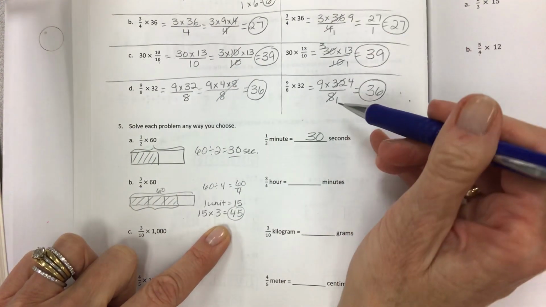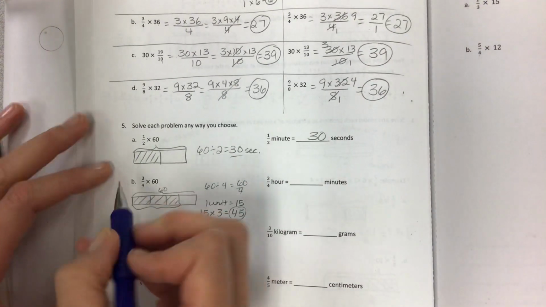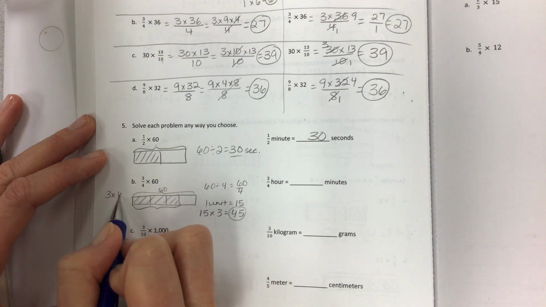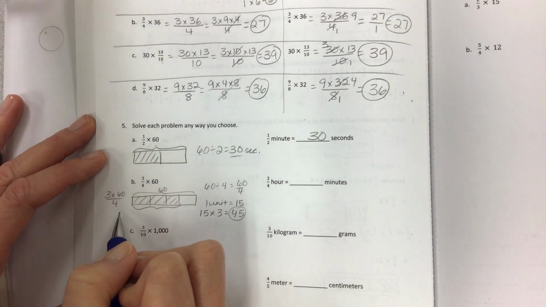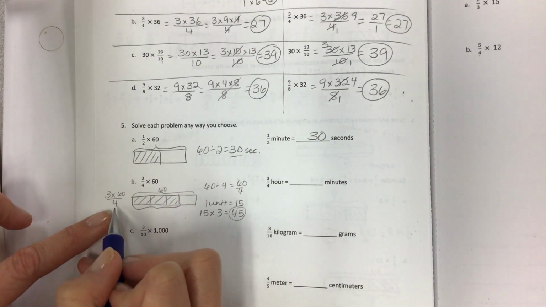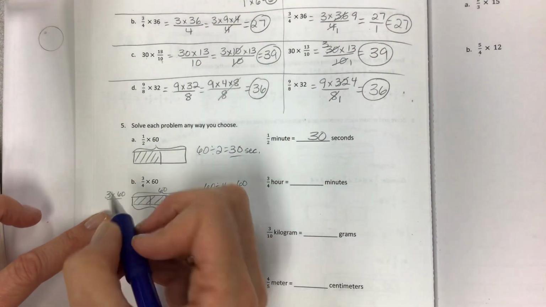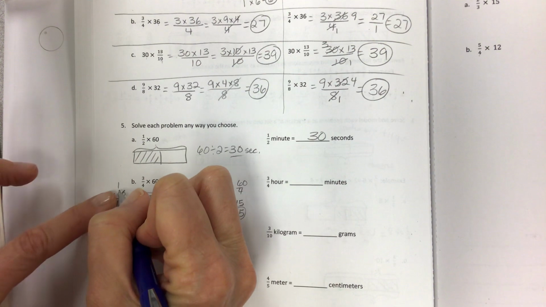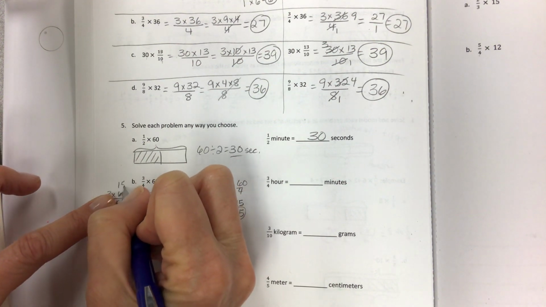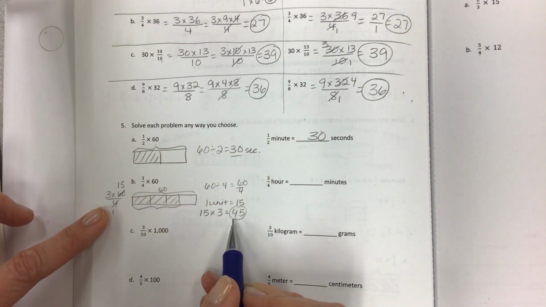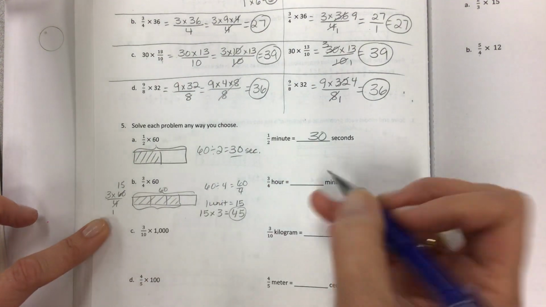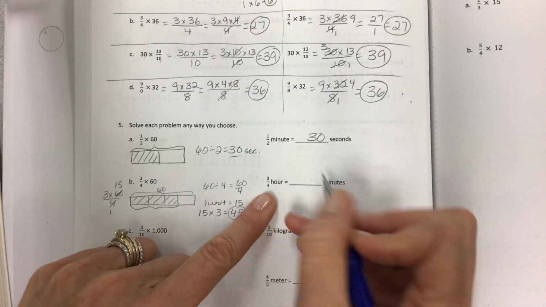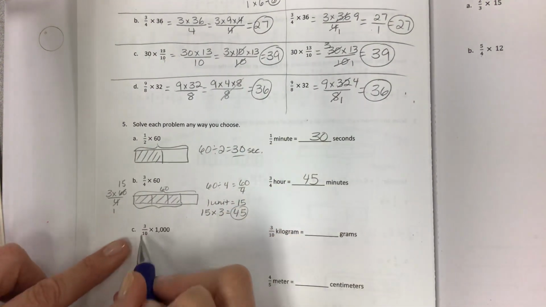You could do the cross canceling. Okay, so 3 times 60 over 4. And then you can do how many times does 4 fit into 60? Okay, so 1 and then 2 are left over, and then 3 times 15 would be the 45. So you can do it either way. A 3/4 of an hour is 45 minutes.